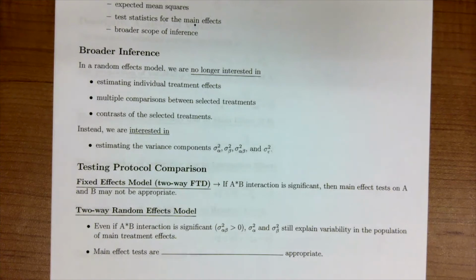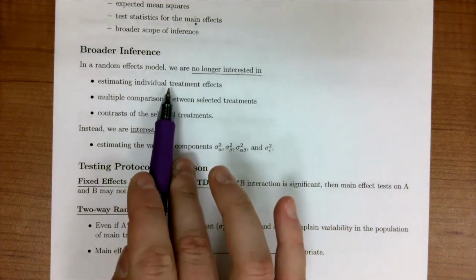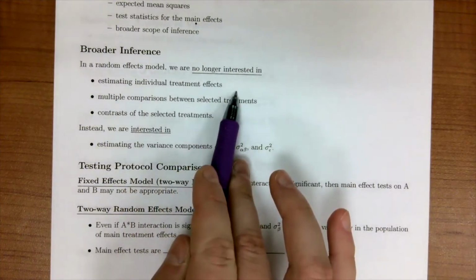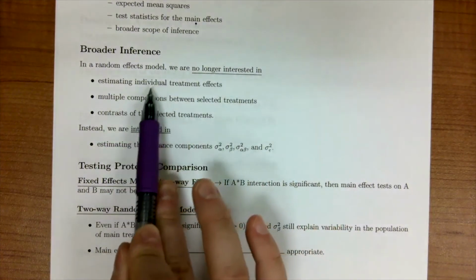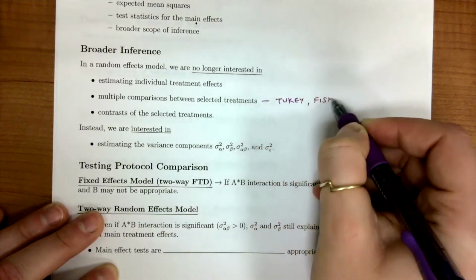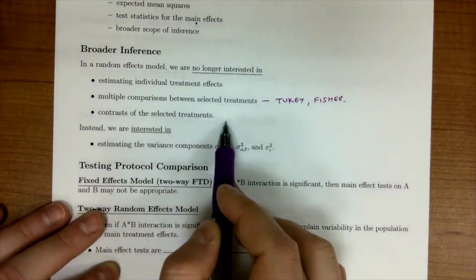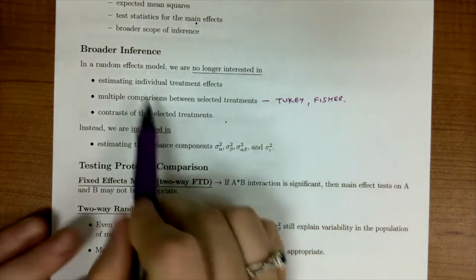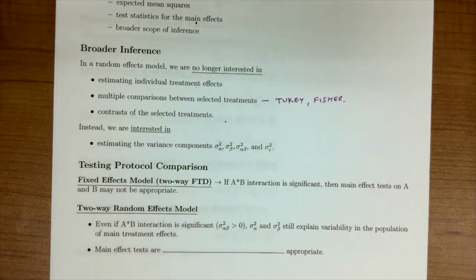Let me repeat that one more time because it can be a little bit tricky. With a random effects model, we're not interested in looking at the individual treatment effects. Because of that, there's no point in comparing through maybe Tukey's or Fisher's or another common one I don't think we talked about, Bonferroni, or using contrasts to look at the differences of the individual treatments. In a random effects model, we are interested in estimating these variance components and looking at the overall population. Okay.